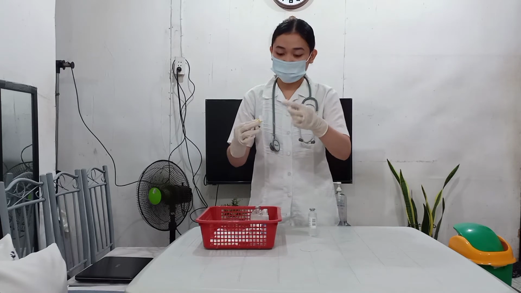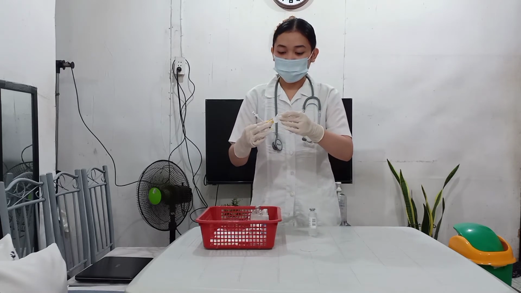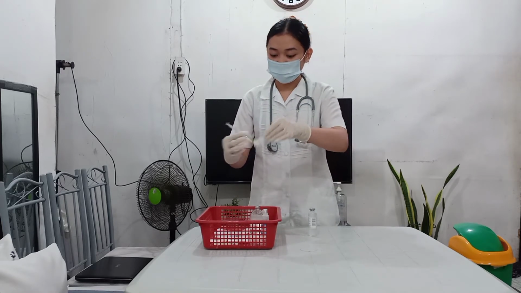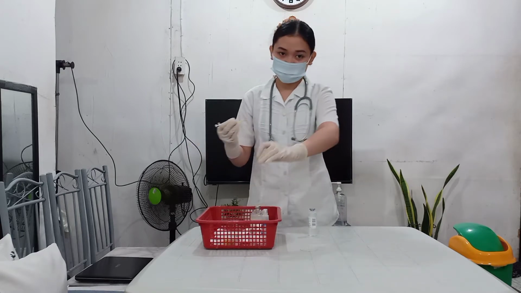Make sure to keep the cap also because we are going to use this on the disposal later.